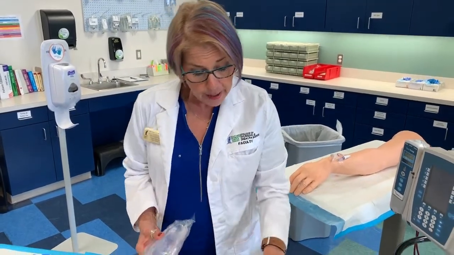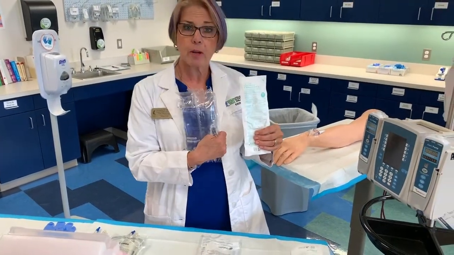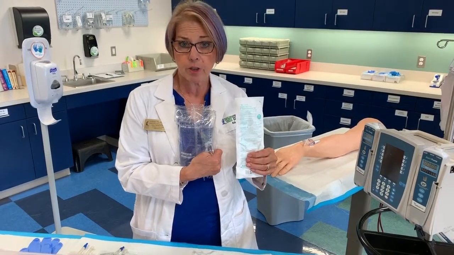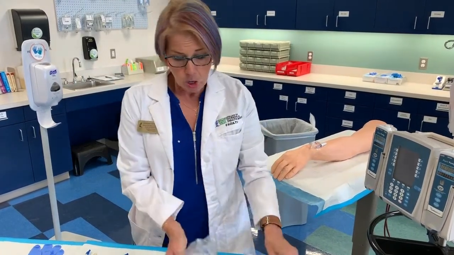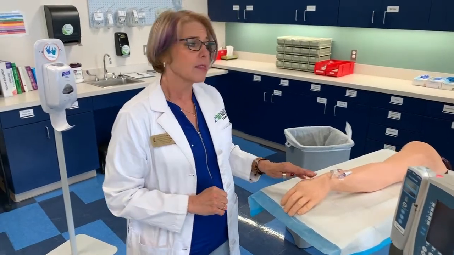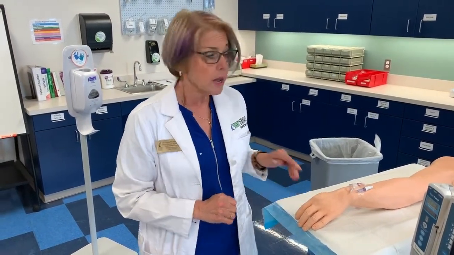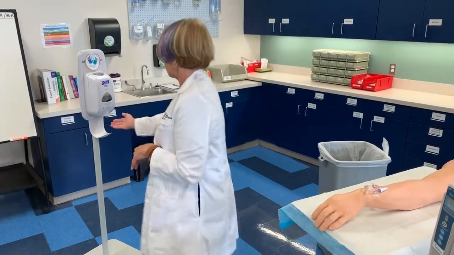So when I gather my supplies, I've got my IV administration tubing and I've got my normal saline, and we're going to start with the 500 milliliter bag. So as we get started, we're going to make sure that we've identified our patient properly, that we've explained to them what we're doing, and let them know we're starting IV fluids. And then next, we're going to perform hand hygiene.